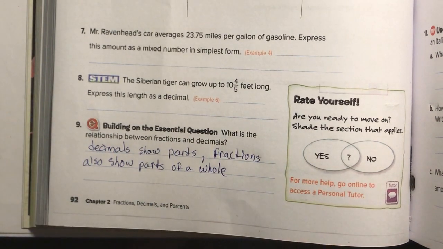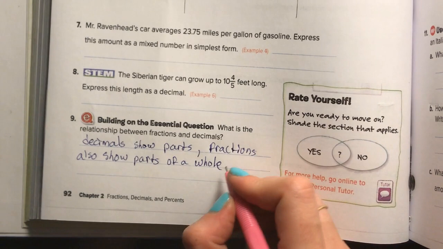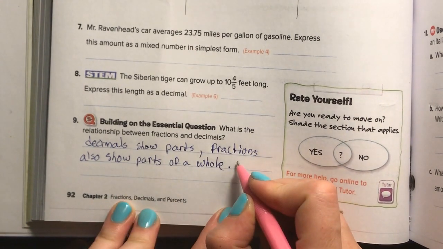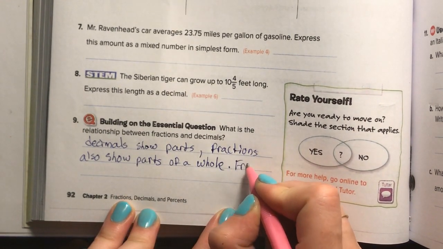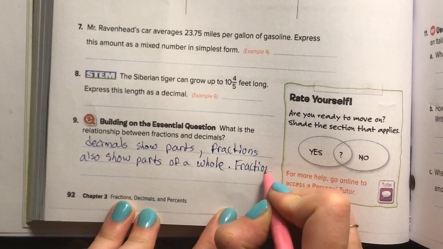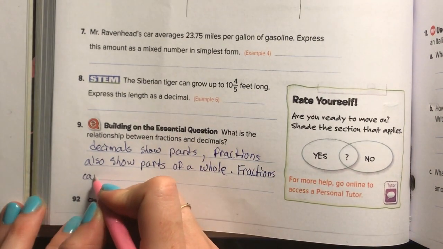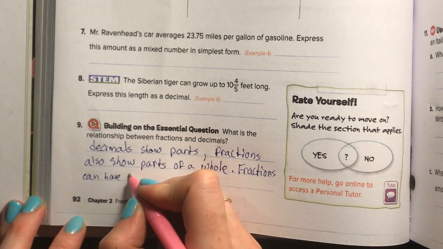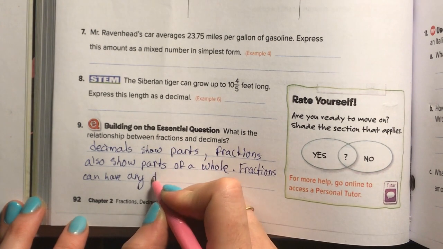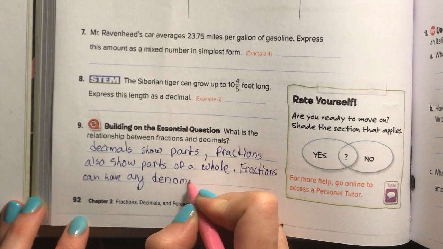Decimals show parts, fractions also show parts of a whole. Okay, what's the difference? Fractions can have any denominator, right? Any number of pieces in the whole.